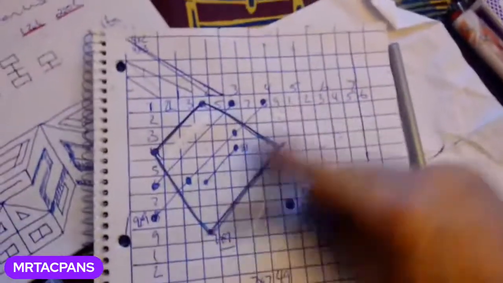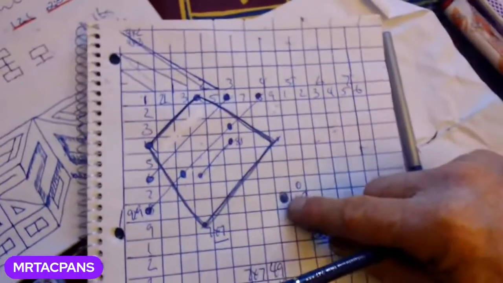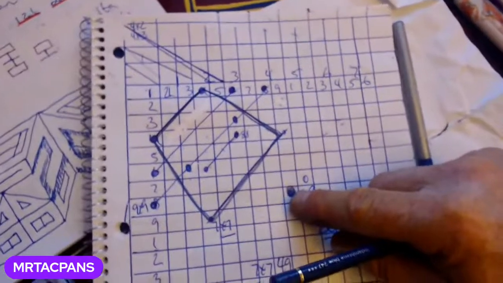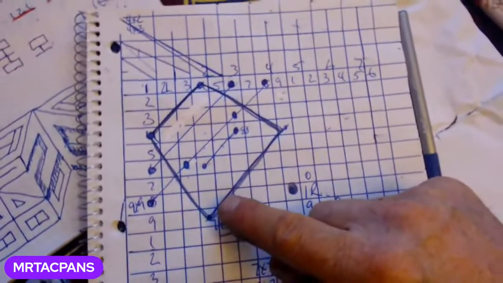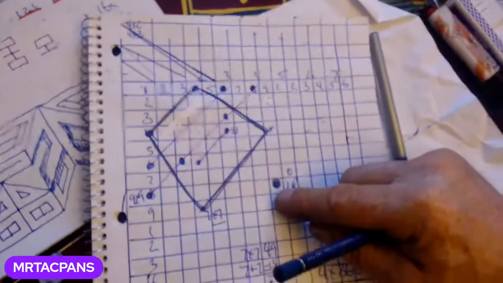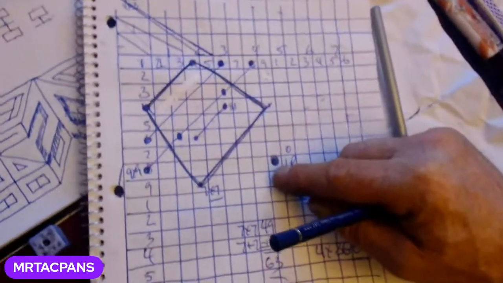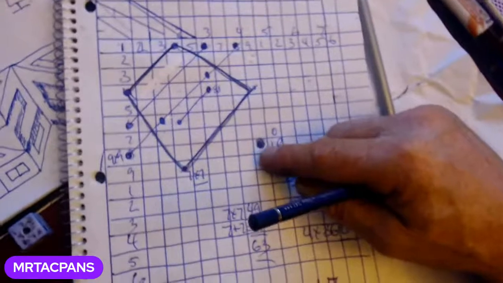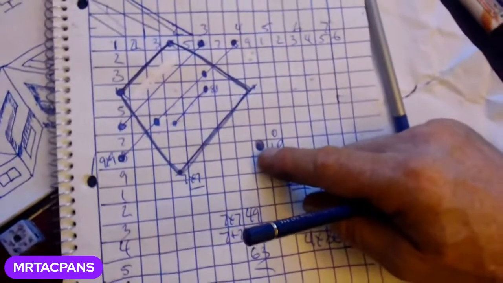And 9 only gets one number. 9 times 9, 18. So I did 18. 9 plus 9 equals 18. 9 times 9, 81. 81 and 18 equals 99, only gets one dot.